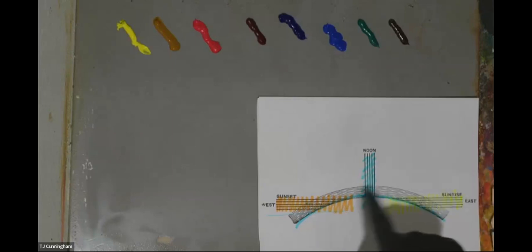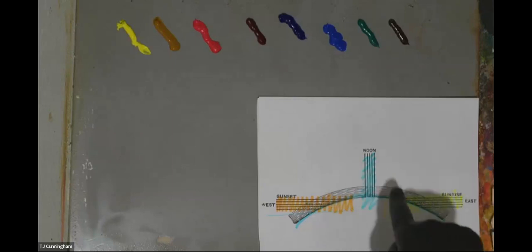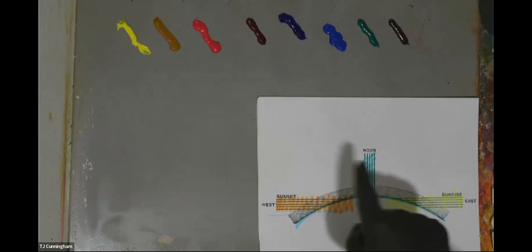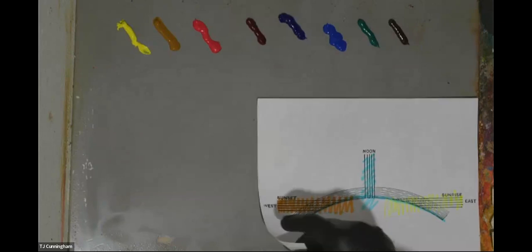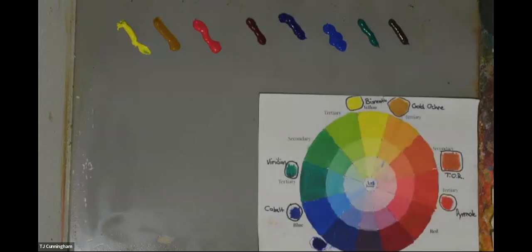And at noon, you have silver, almost colorless sunlight, not orange, not yellow, neither. So that's what we're looking for. I'm going to take this and move it to the side. And here's our color wheel.